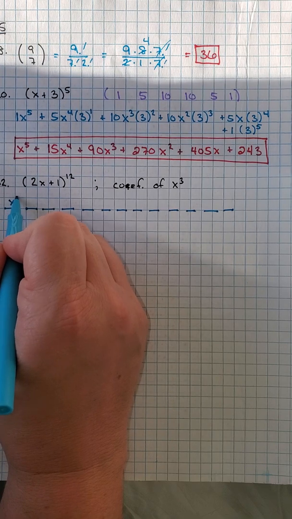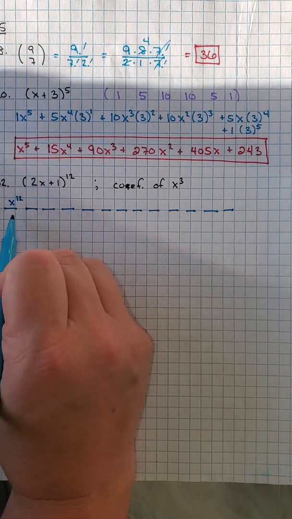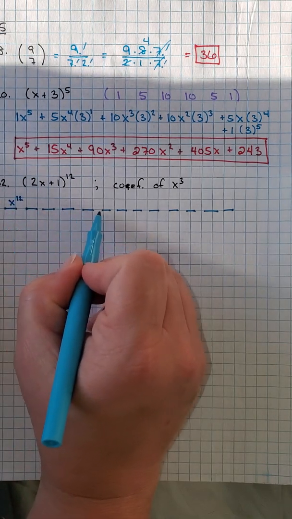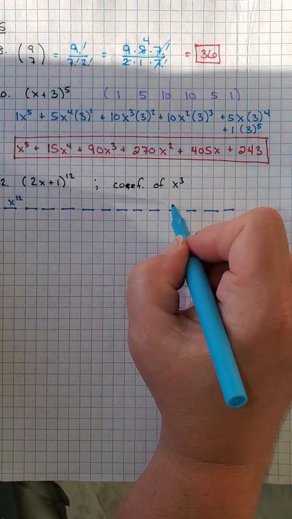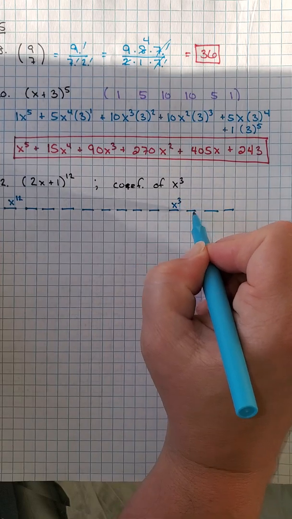This one would have x to the 12th, blah, blah, blah, to the 12. 11, 10, 9, 8, 7, 6, 5, 4, 3, 2. Oops, 3. 2, 1, nothing.